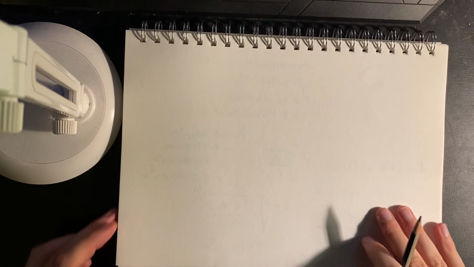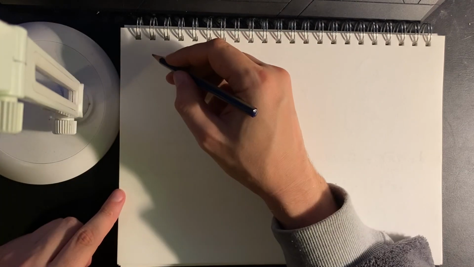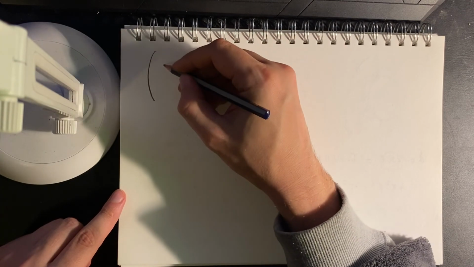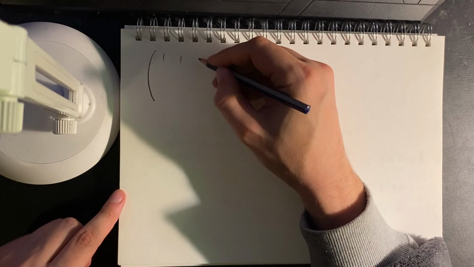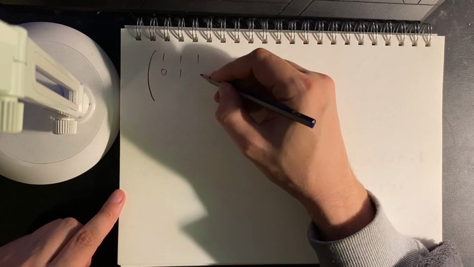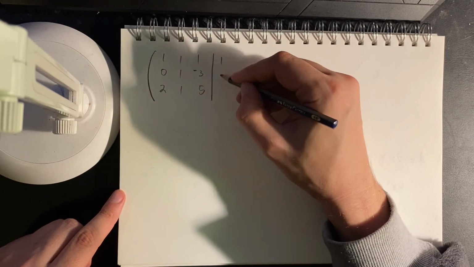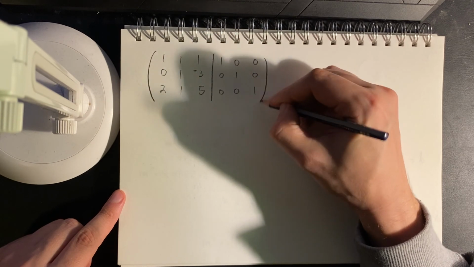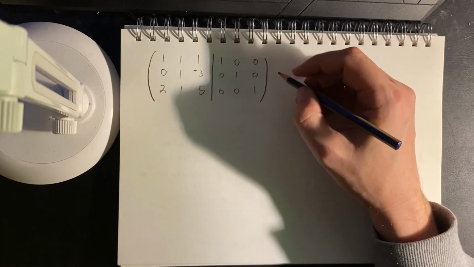Okay, let's have a look at one last example. And yeah, again, I'm going to be using the same one as the video before. So this is the matrix which had infinite solutions. Okay, so we'll go through the same steps.